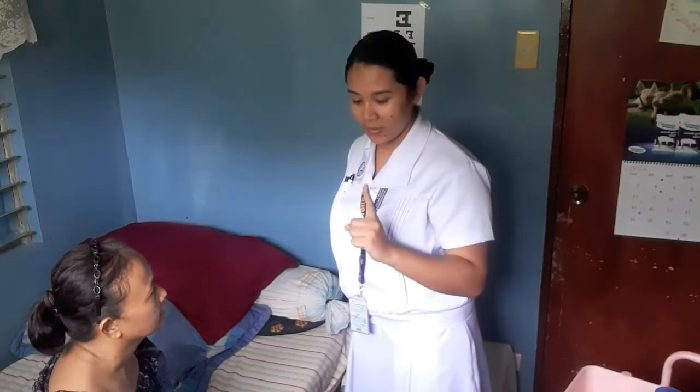So the next thing that we're going to inspect is the extraocular movement. In here we are testing the extraocular muscles. Okay. So Ma'am Fe, I'm going to ask you to please follow this index finger as I position it in a different manner, okay? Great.